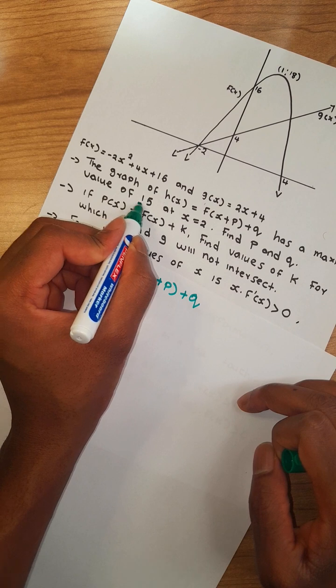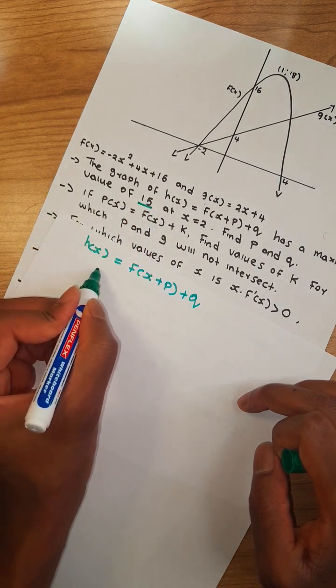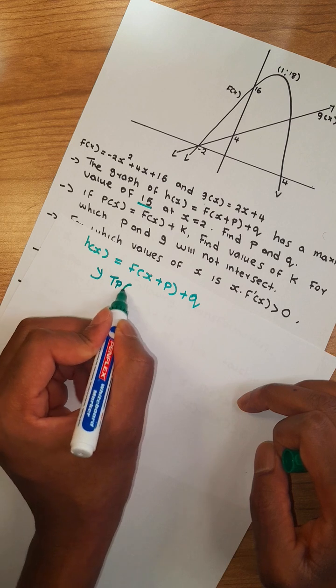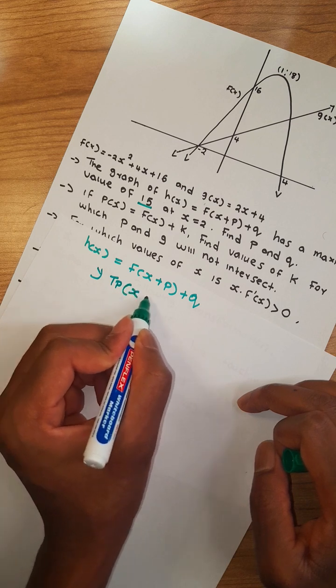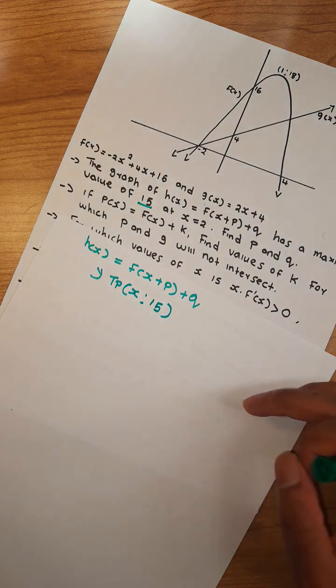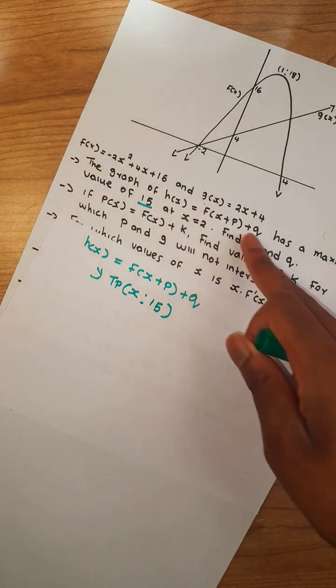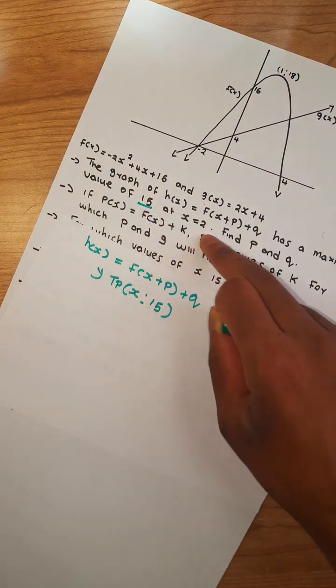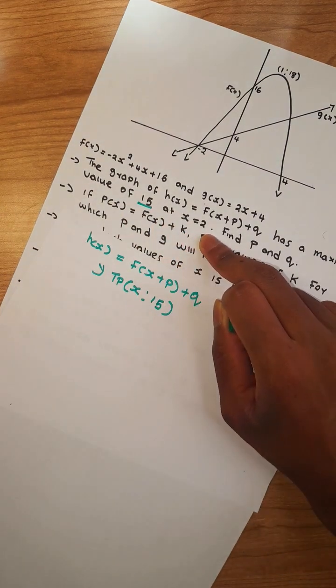So this maximum value, immediately know that it is the what? The y turning point. So the y turning point is some value x and 15. And they say it has a maximum value of 15 at x equals to 2, right?